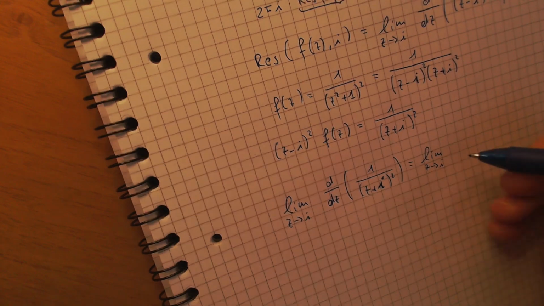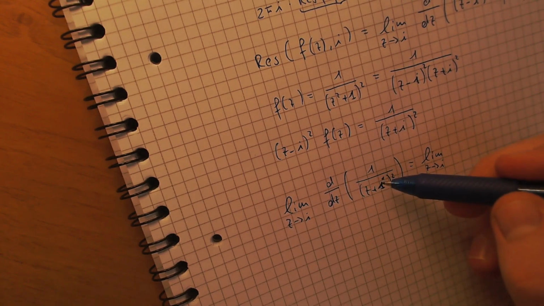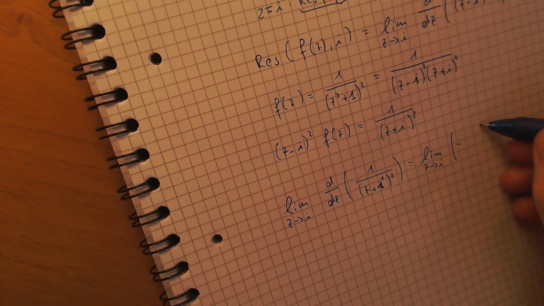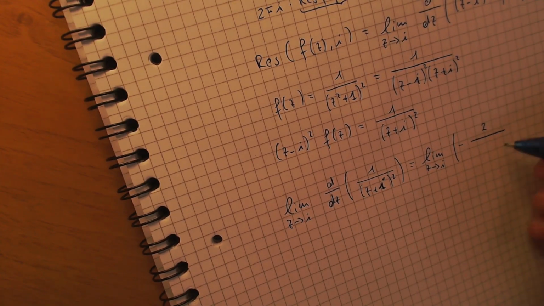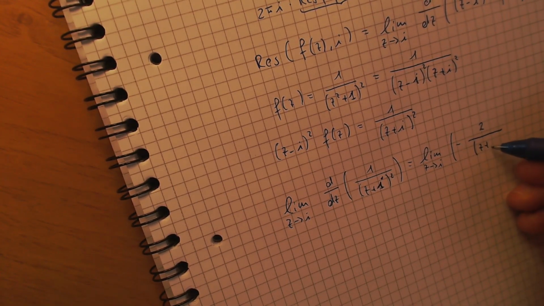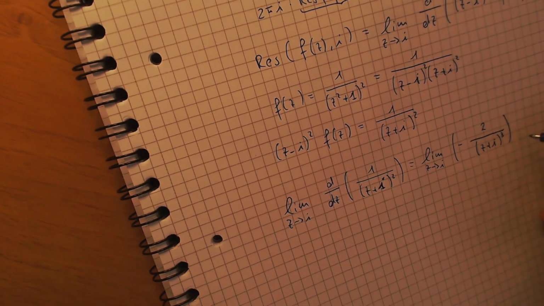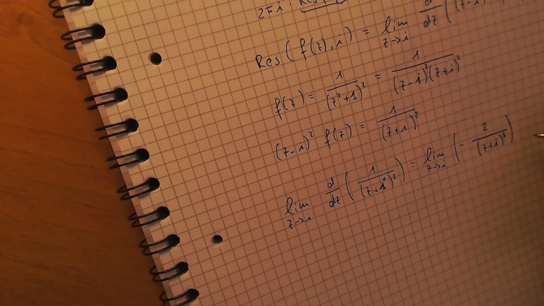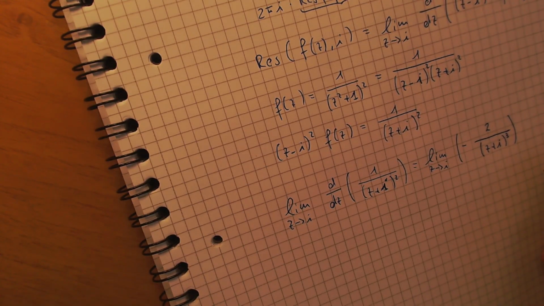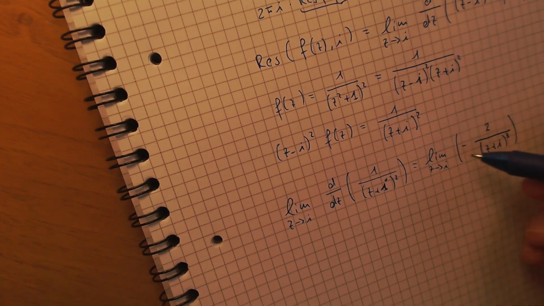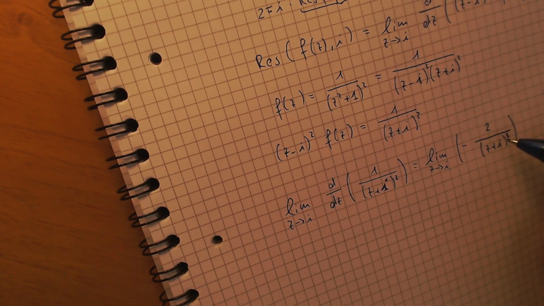If you calculate this derivative, you will end up with minus 2 over (z plus i) to the power of 3. This is the result of the derivative.